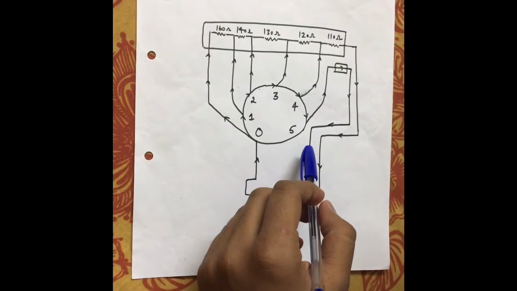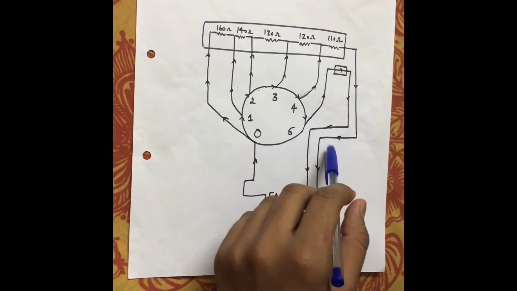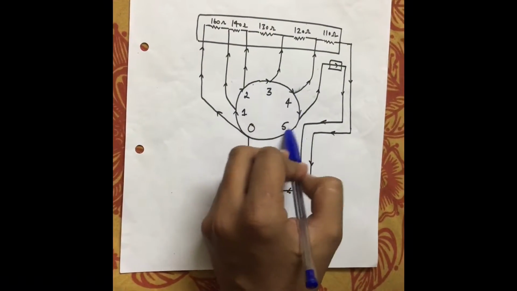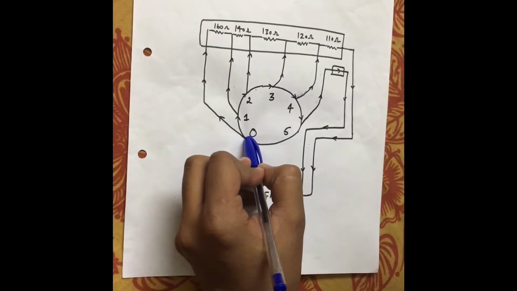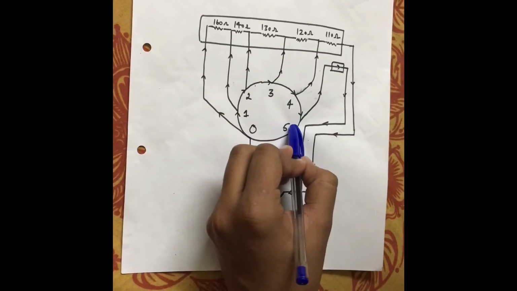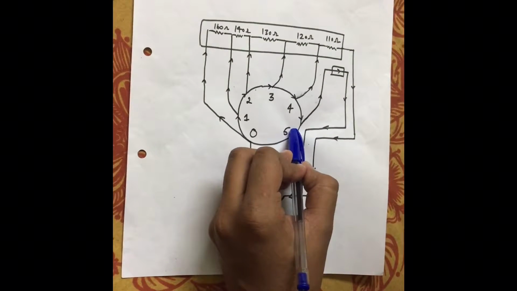Now this is how the circuit of a conventional resistive fan regulator looks. This is the knob which can be rotated so as to regulate the speed of the fan. When it's at 0, the speed is minimum, and at 5, the fan is at its maximum speed.